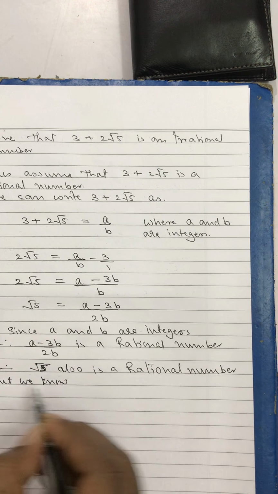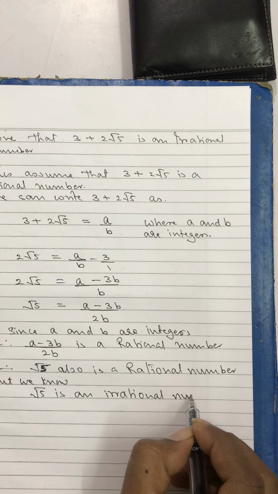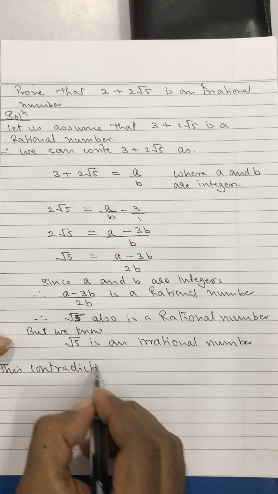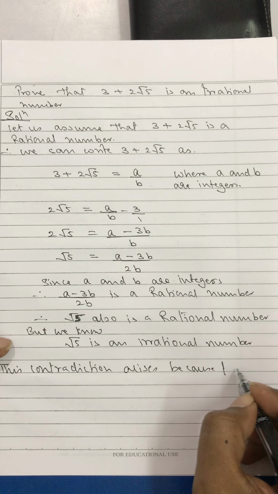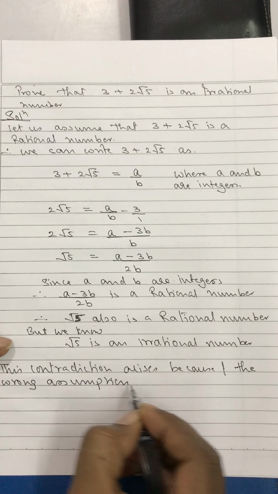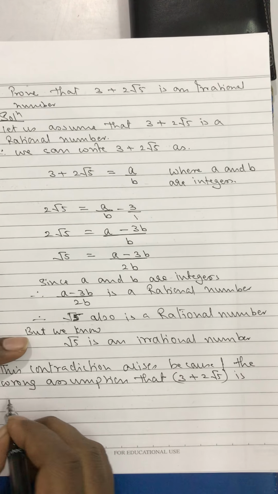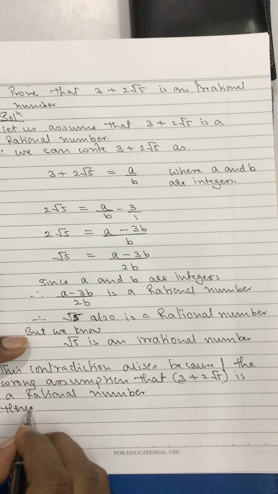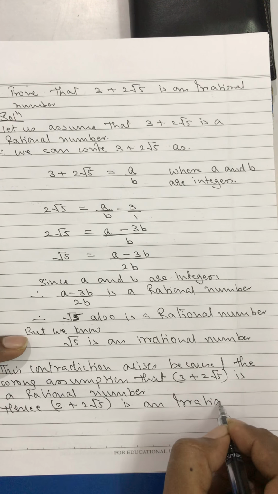But we know root 5 is an irrational number. This contradiction arises because of the wrong assumption that 3 plus 2 root 5 is a rational number. Hence 3 plus 2 root 5 is an irrational number.